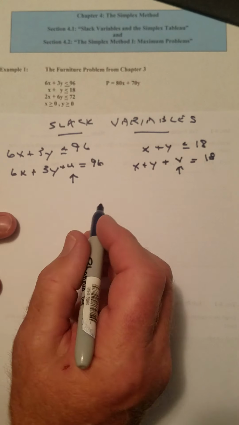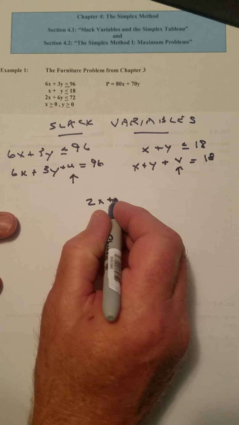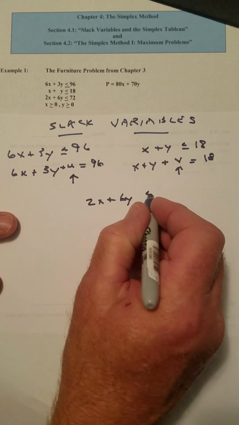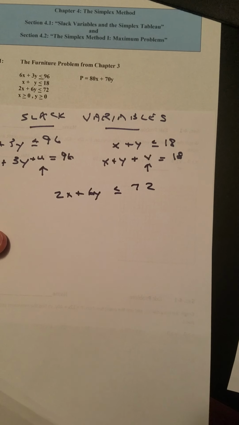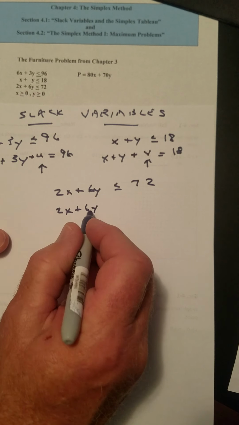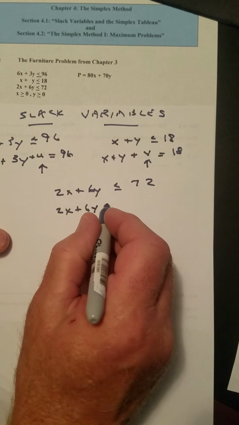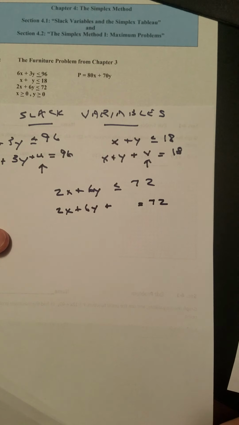And then the third equation, I've got 2x plus 6y less than or equal to 72. So again, what if 2x plus 6y is less than 72? So there I've got to add a little bit more to make that equal to 72.